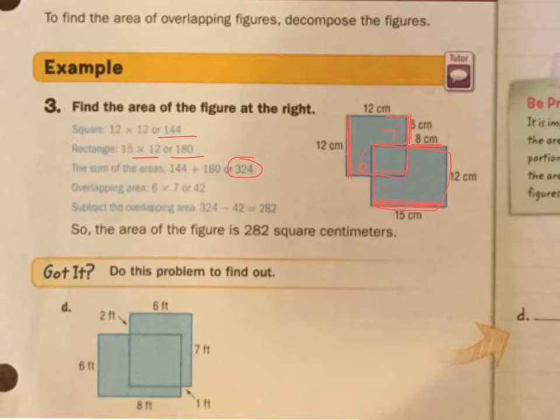So this little rectangle is 6 times 7, or 42. Now, if we take both this one right here and this one right here, it's 324. And then take away 42, because we don't need both of those, we just need the overlap one time. So we take away 42, we're left with 282.